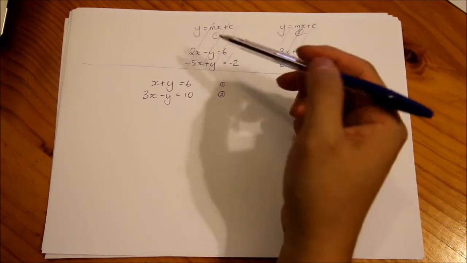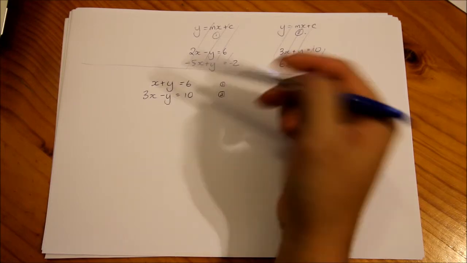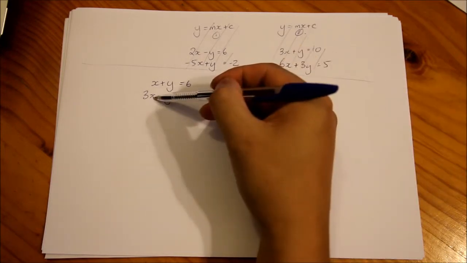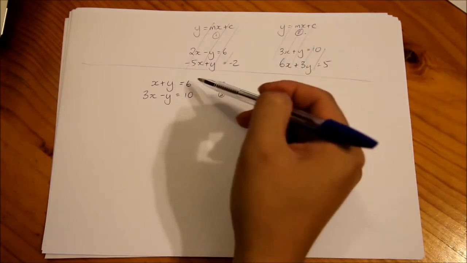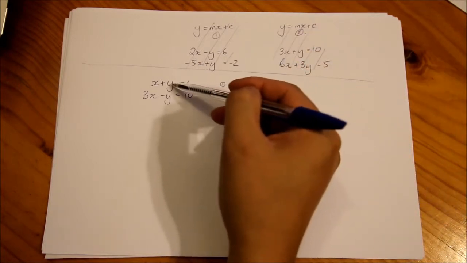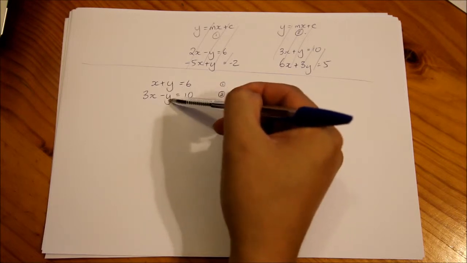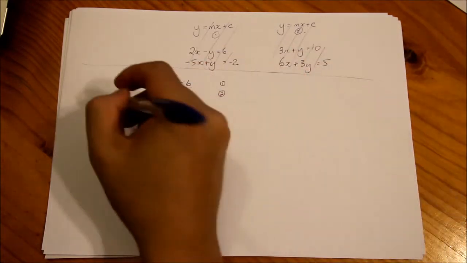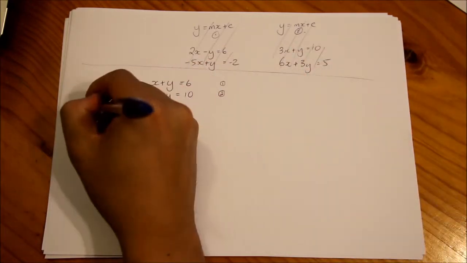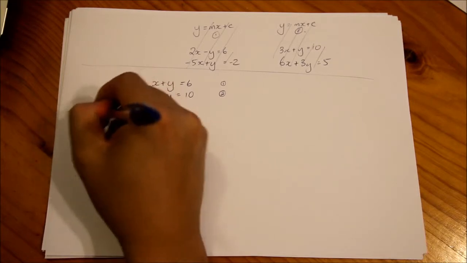In this case, let's focus on eliminating y, and solving for x. In order to get rid of it, positive y minus y is going to be 0. What I'm actually going to do is add both equations.